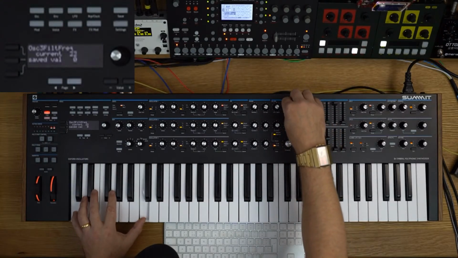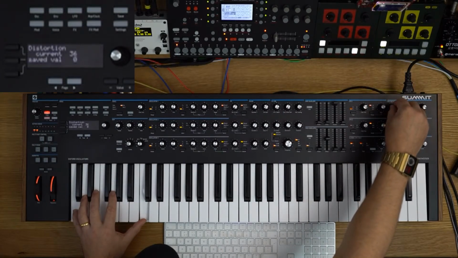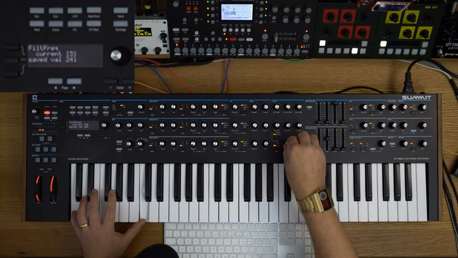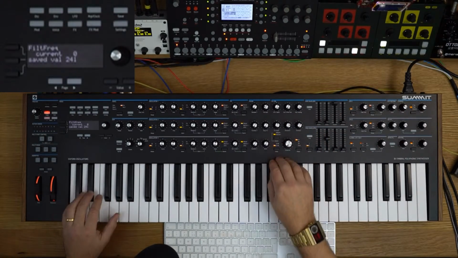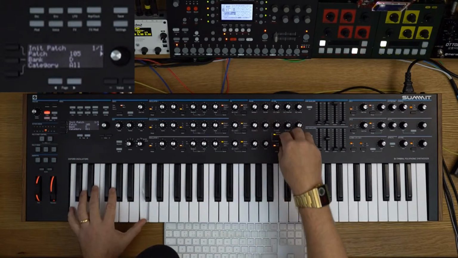So we're getting into this sound now. Now, I guess with that sort of sound, you might want a bit of distortion on the end as well. So there we go. There's a bit of a crazy LFO shaped sound. That was just using a single oscillator.